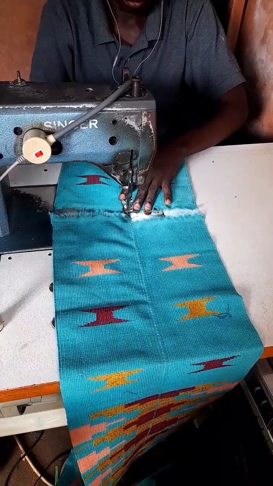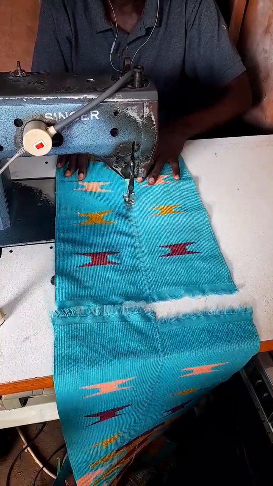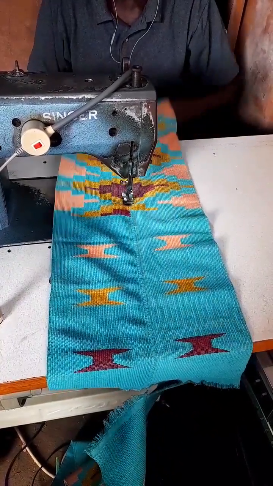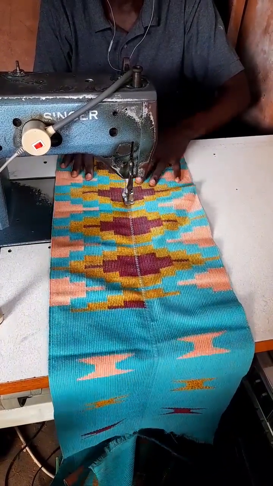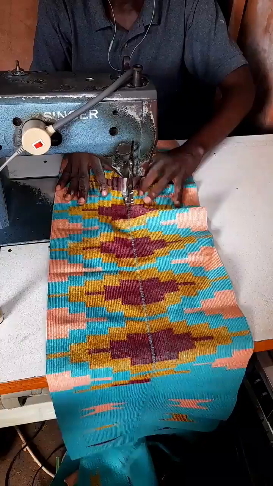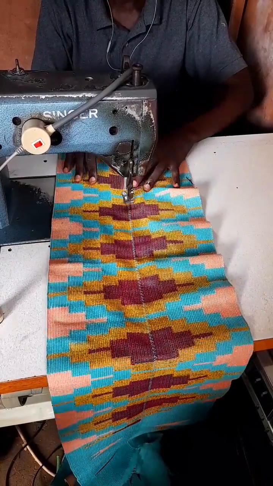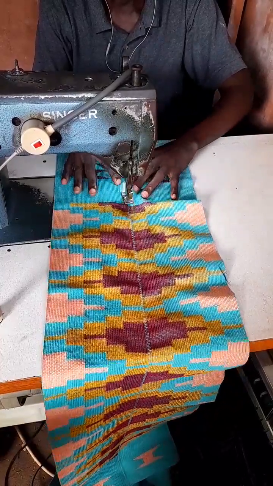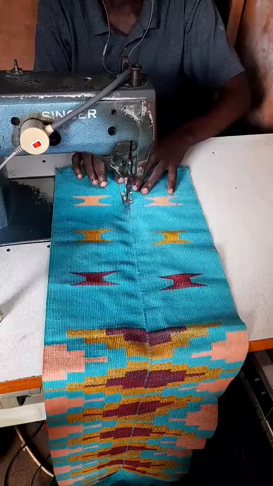You see, he arranged them on the table to see if the colors are matching before he places them under the machine for the joining to begin. So this is how the individual strips are joined to make the kente cloth.